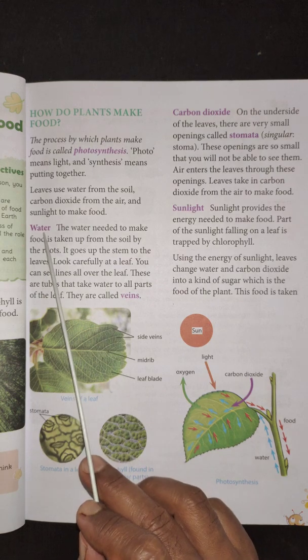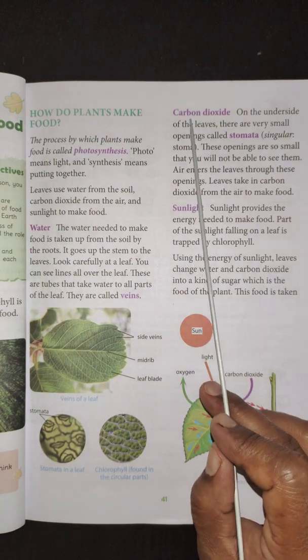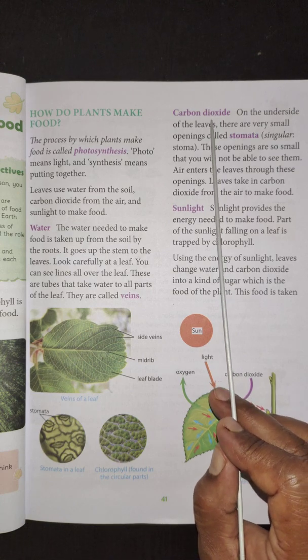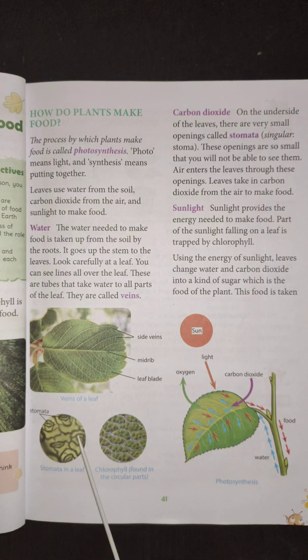Other than water, photosynthesis, to prepare food, requires one more component called carbon dioxide. Carbon dioxide from the air will enter into the plant through the stomata of the leaf.